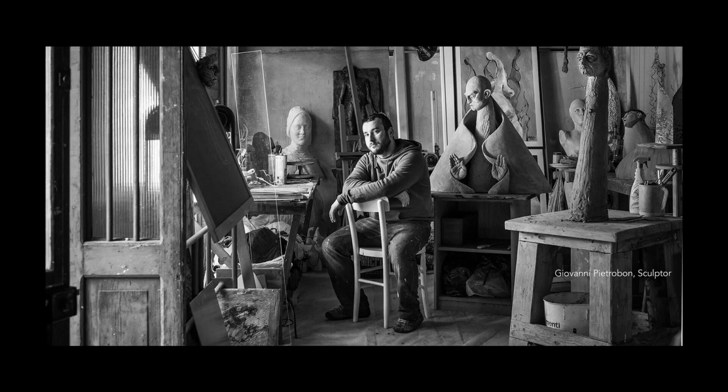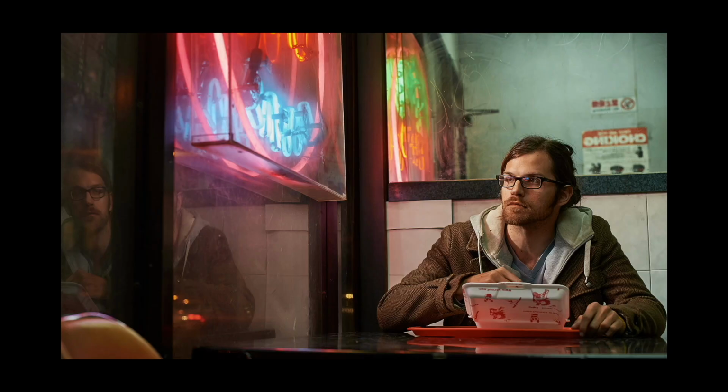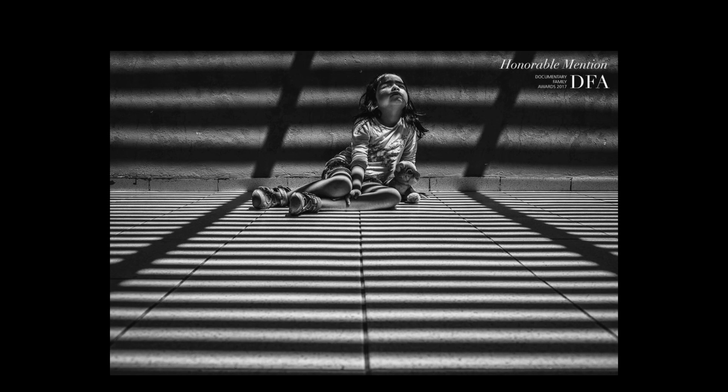So what we might call an occupational portrait or environmental portrait. This is a sculptor, right? And there he is in his studio with all of his sculpture. So that's called an occupational portrait. Using existing window light, available light. Or this is an available light portrait in a real world situation. The main lighting is from the neon light. You see his reflection over in the far left, which gives it a certain symmetrical balance. So environmental portraiture using interesting lighting, available light.